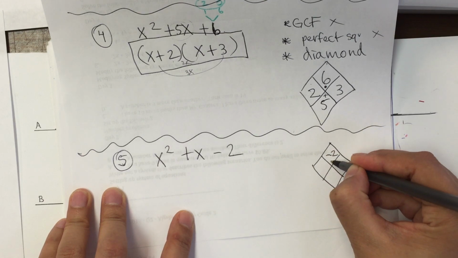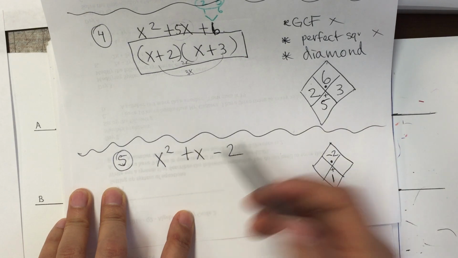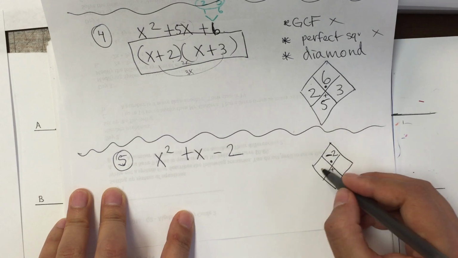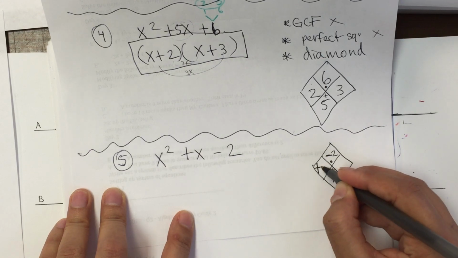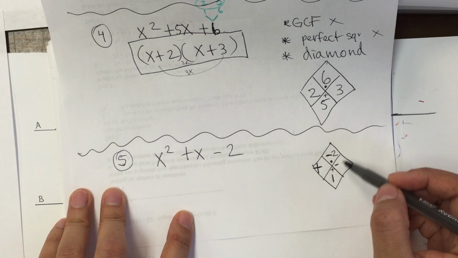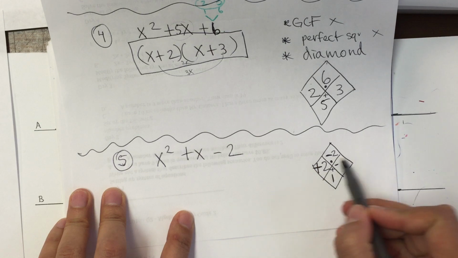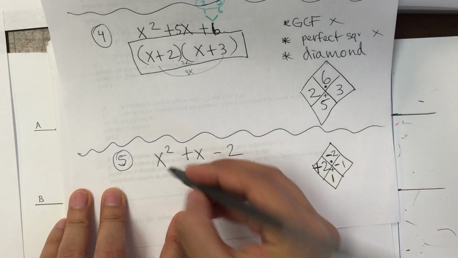So negative 2 and positive 1. Remember that if there is nothing, it's a 1. Since this is negative, I know that I have 1 and 1. And this is positive, so the biggest one is positive and the small negative. So what numbers multiply equals 2? 2 times 1. And the bigger one is positive, so 2 times 1. And when I subtract, 2 minus 1 is 1, so that's good.